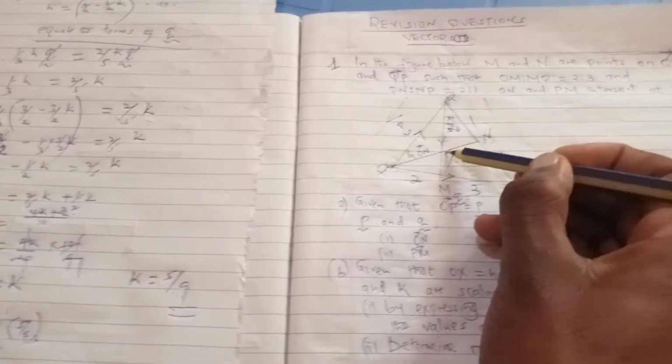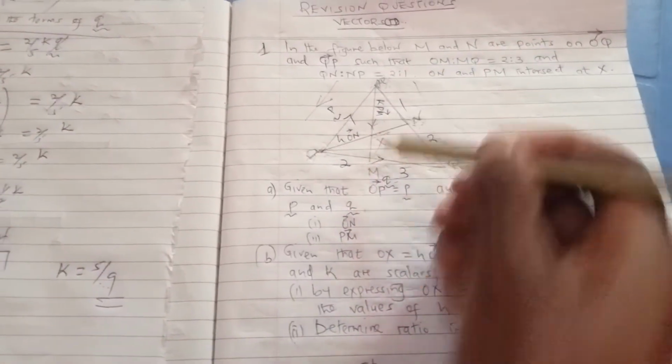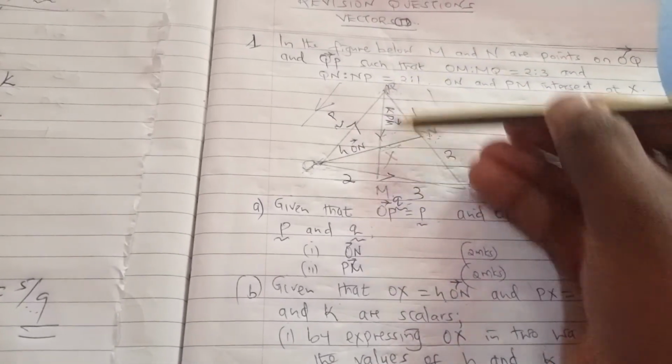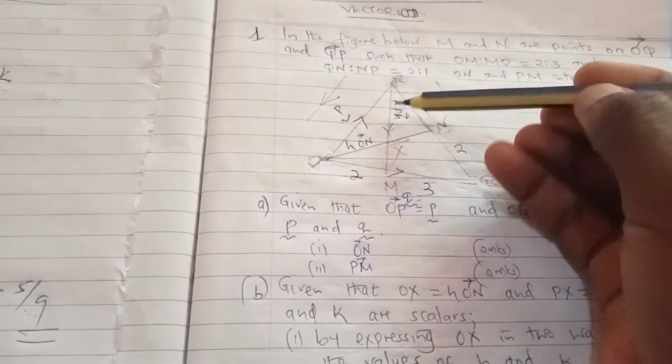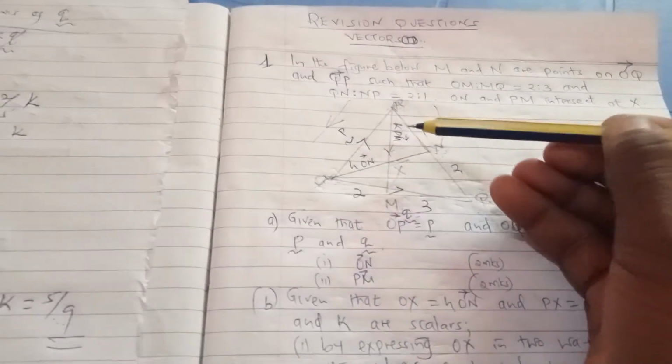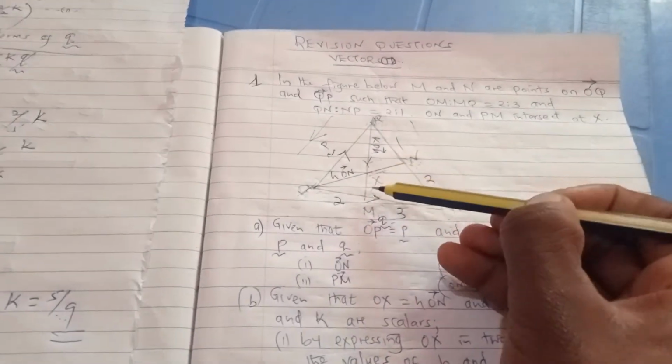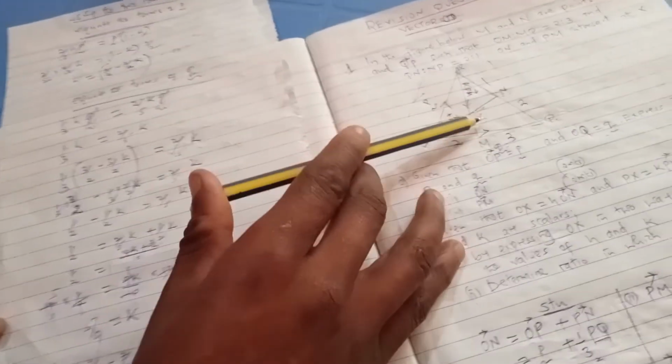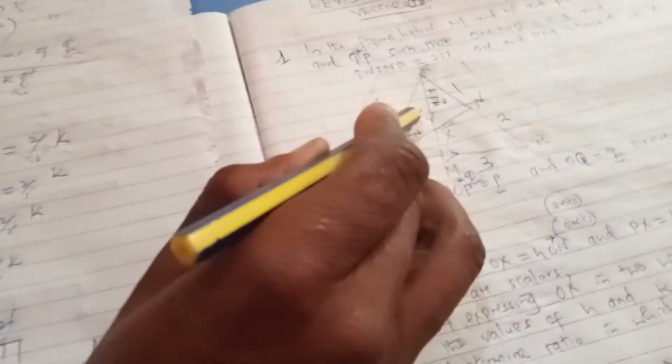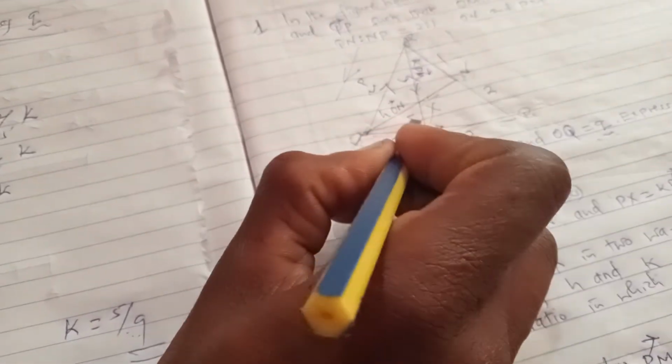From this point to this you have 5, and from x to m you have 4, so all of them give you 9, because the fraction of px to the whole line is 5 over 9, meaning the total number of points is 9. The points from p to x are 5, so the remaining ones will be 4. So the ratio at which x divides pm will be 5 is to 4. I believe you have understood what we have done there.